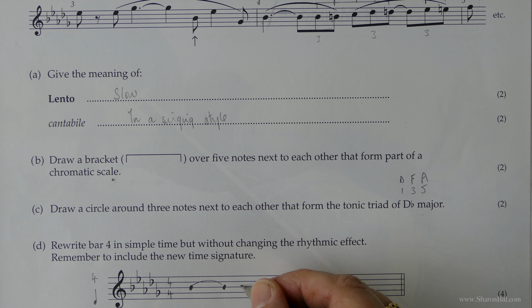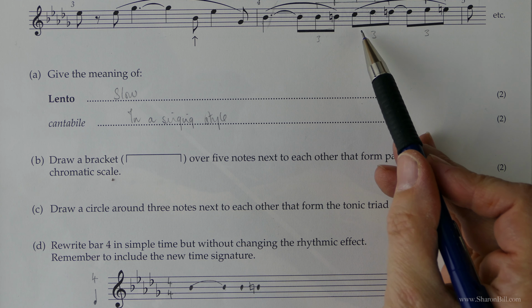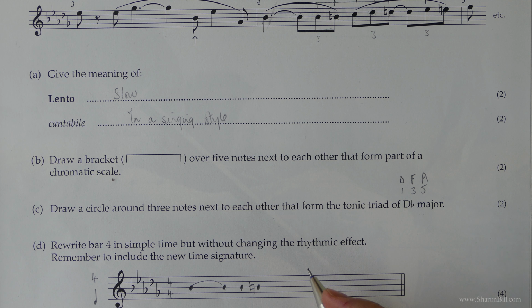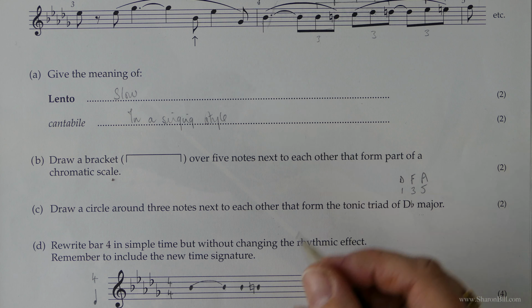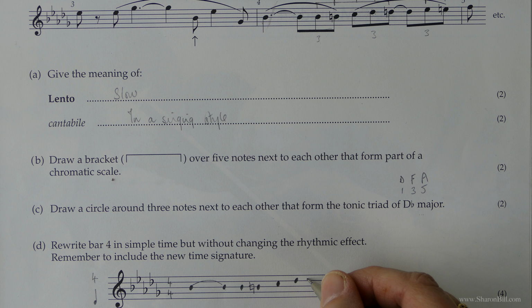Repeat that note, then add a natural sign. Because we can't change the effect, we can't lose any of these notes. We've got to copy these notes and the pitch exactly as it is. So now we need a C, a D. Of course it's a D flat, but your key signature will deal with that. There's our natural sign, which is tied again.